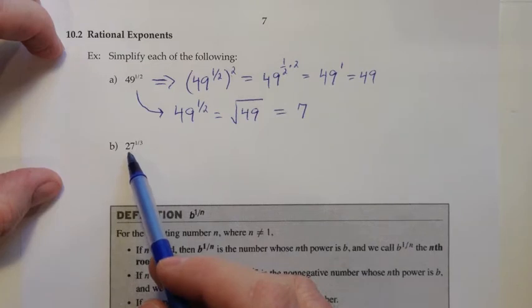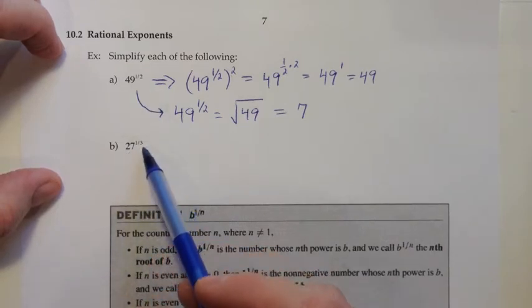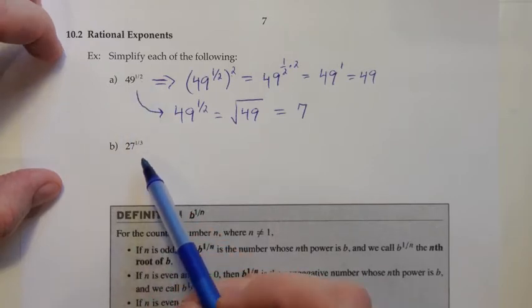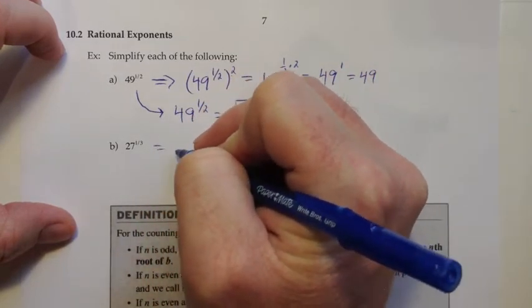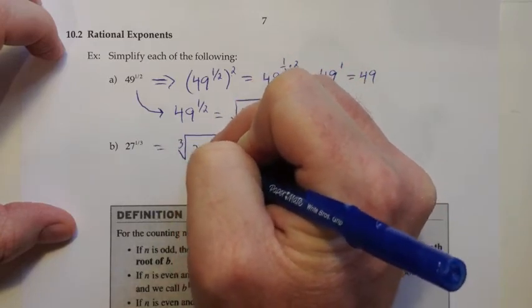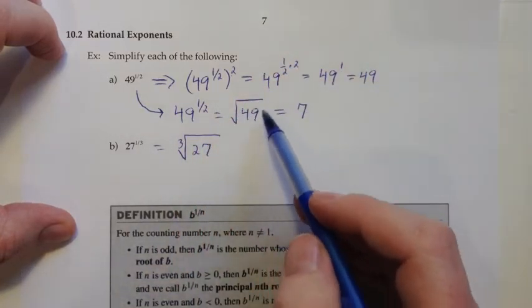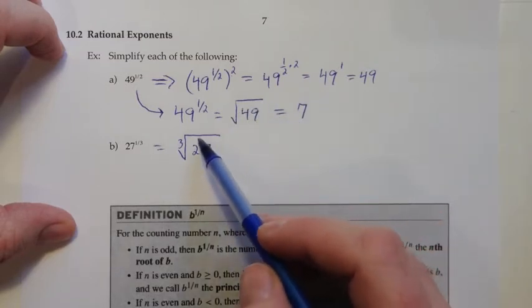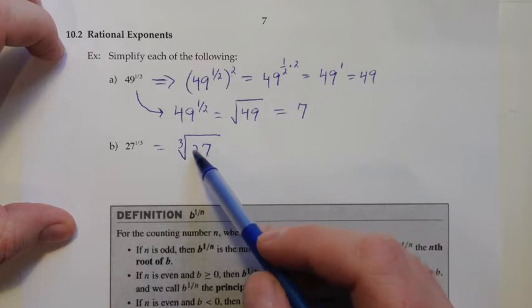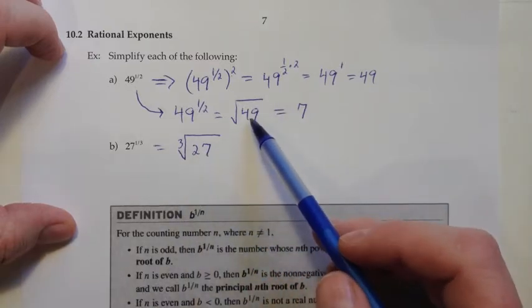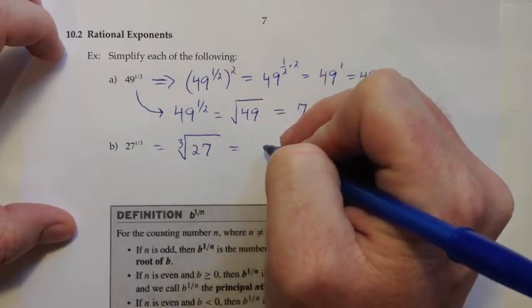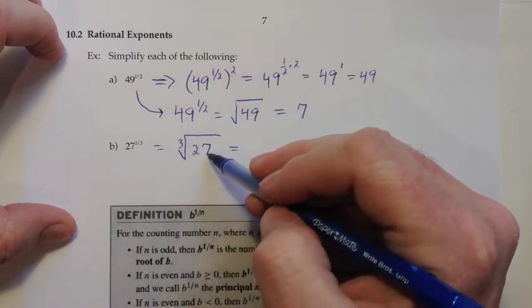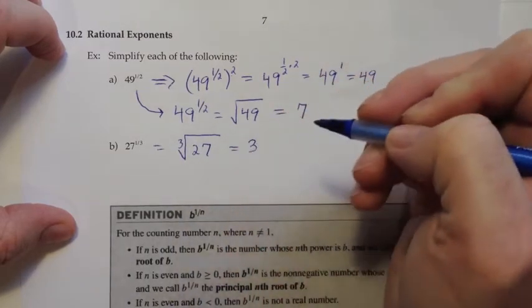Similar to that, if you see 27 raised to the 1/3, then because the denominator is a 3 rather than a 2, we're going to take that to mean that it is a cube root rather than a square root. So 27 to the 1/3 is equal to the cube root of 27. And just like a square root says what times itself gives me 49, this says what times itself 3 times gives me 27. Here we would say 7 squared is 49, so 7 is the square root of 49. Here we would say, what is it that if I raised it to the 3rd power would give me 27? And the answer should be 3.